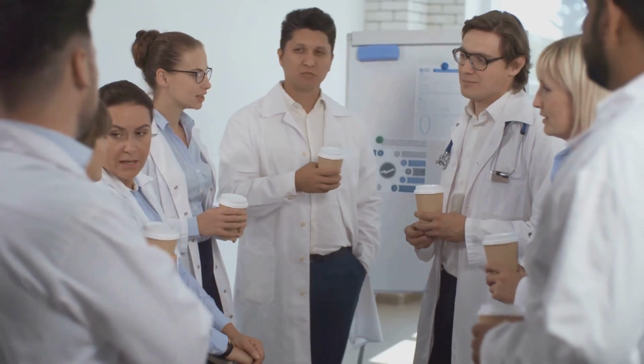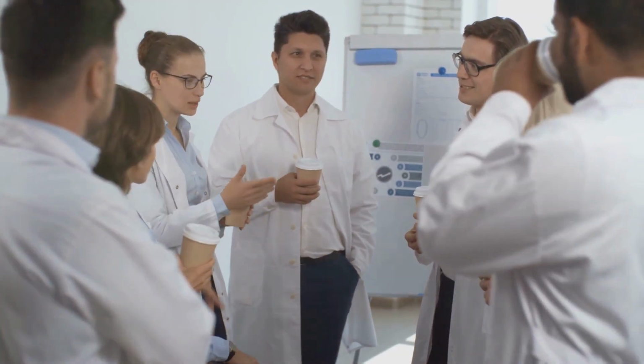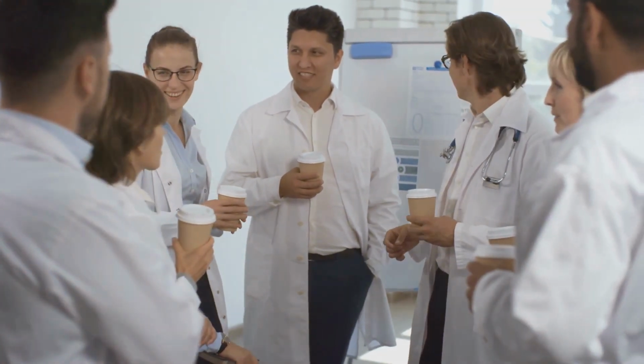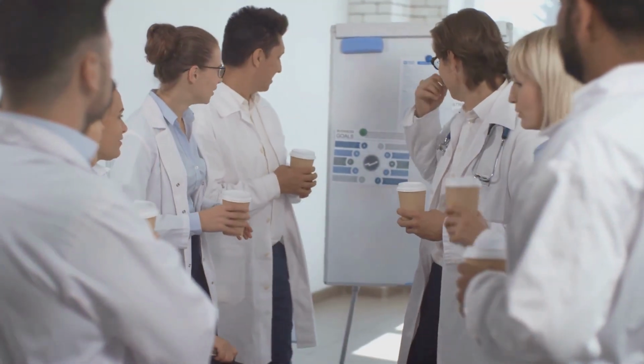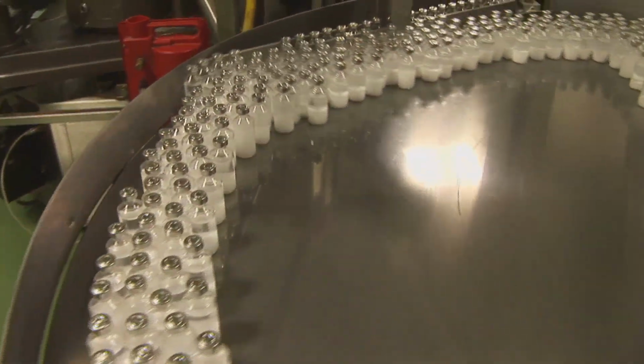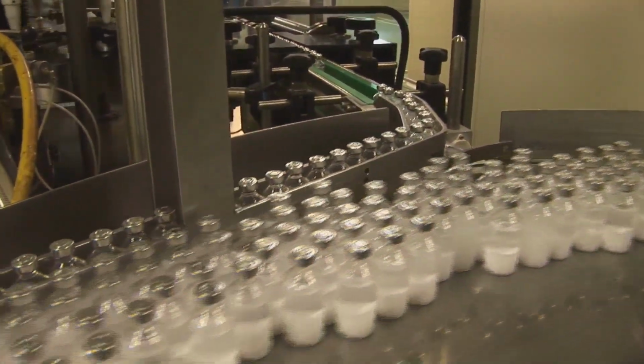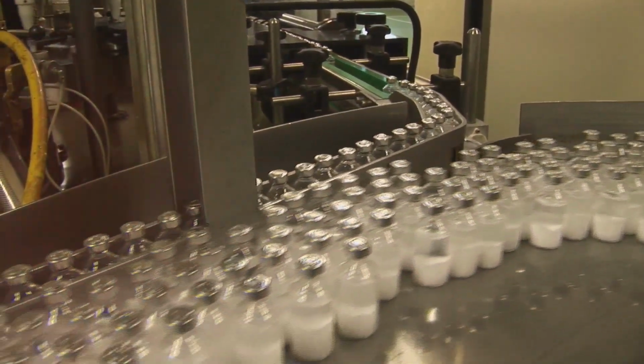The International Council for Harmonization, or ICH, creates these guidelines. ICH brings together regulatory authorities and pharmaceutical industry experts to develop a unified approach. ICH guidelines ensure medicines are developed and manufactured consistently. This consistency is crucial for maintaining the trust of healthcare professionals and patients.